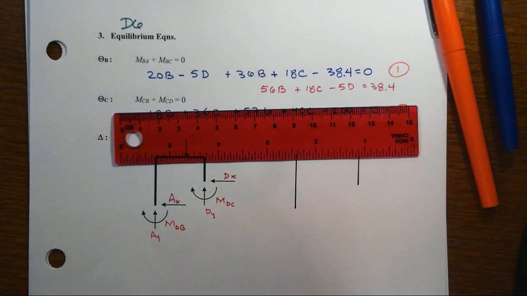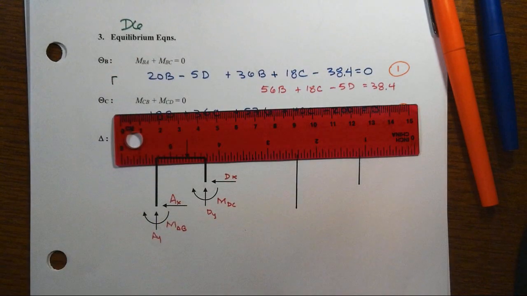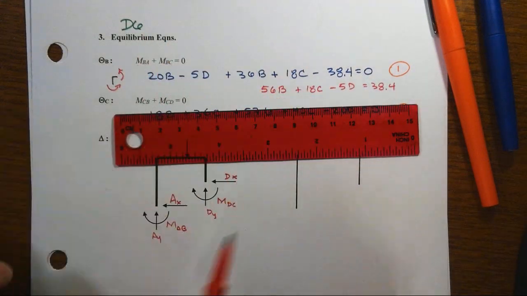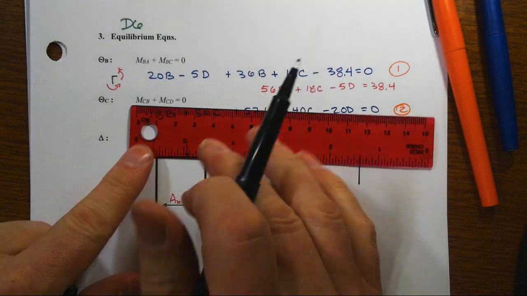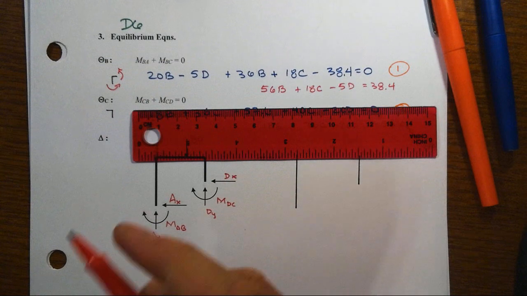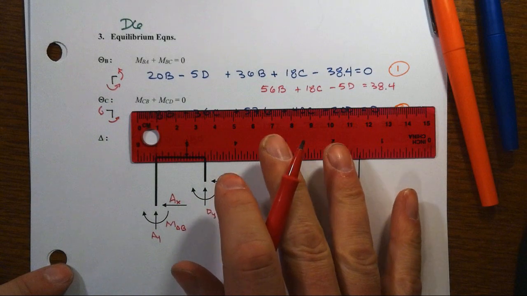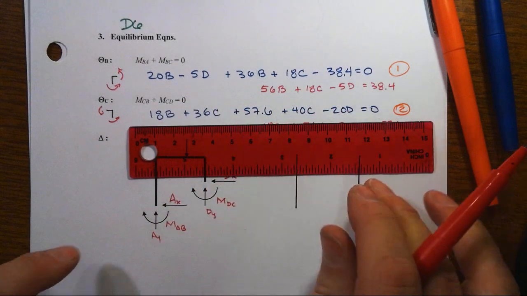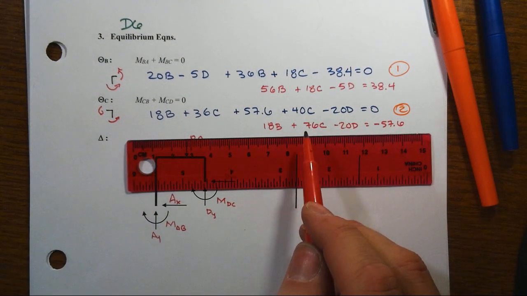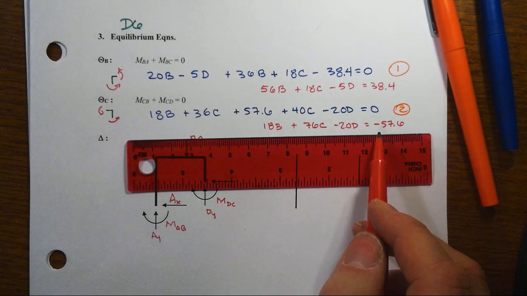And just to emphasize that again, this is that top left joint, and so we only have those two member end moments that are framing in, and so those two have to sum to 0. And quite clearly that means one is in one direction, the other is in the other direction, with the same magnitude. Same thing over here at C, we've got those two moments, they have to sum to 0, substitute in, simplify down, and you have this expression for that second equation, 18b plus 76c minus 20d equals minus 57.6.